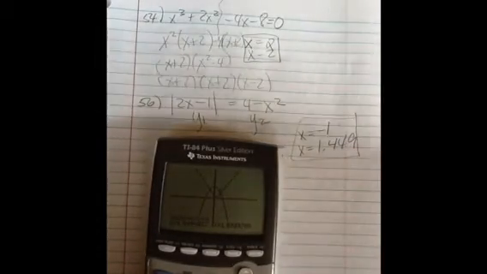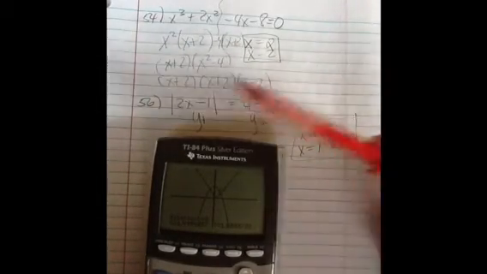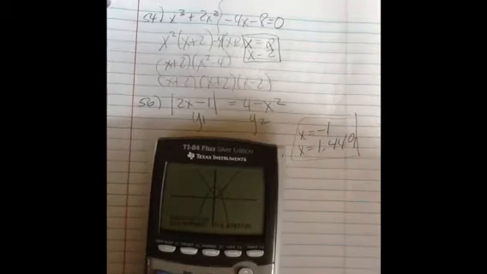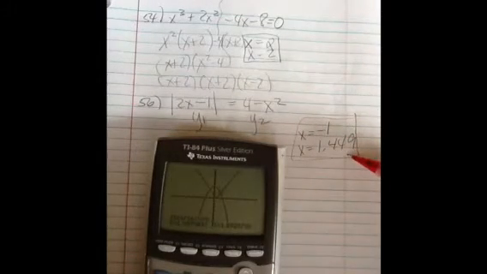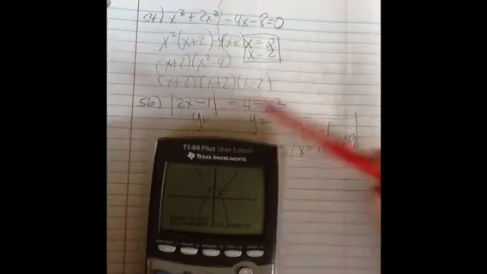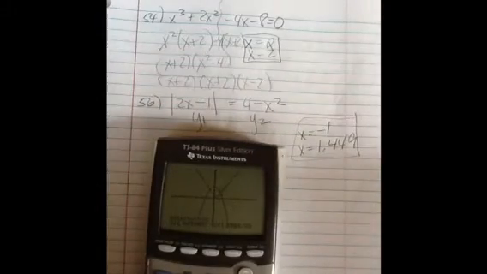Now, if you want to check that, you can put these numbers in here and see if they equal each other. Keep in mind this was rounded, so you'd have to carry the whole thing in to make it check.